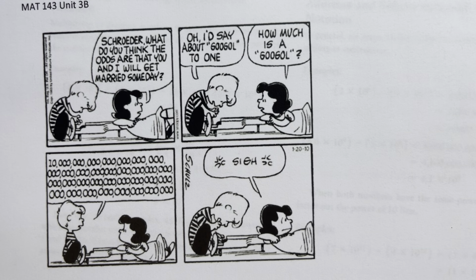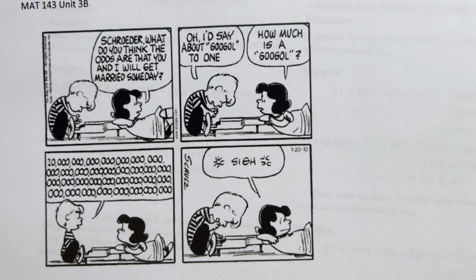For those that like peanuts, Lucy's asking what are the chances that Schroeder and her are going to get married, and it's about a Google to 1. And how much is a Google? That is a 1 with 100 zeros after it. So he could have said 1 times 10 to the 100th, but, you know, sometimes you want to go a long way out just to make a point.